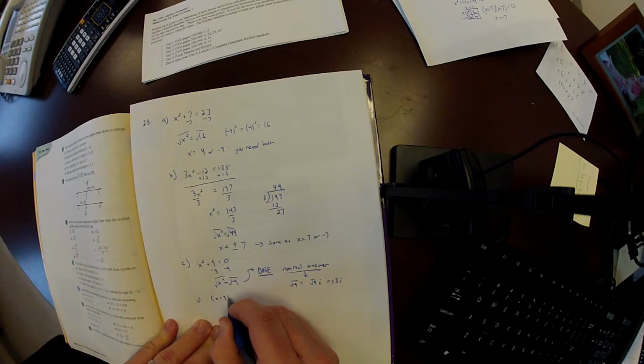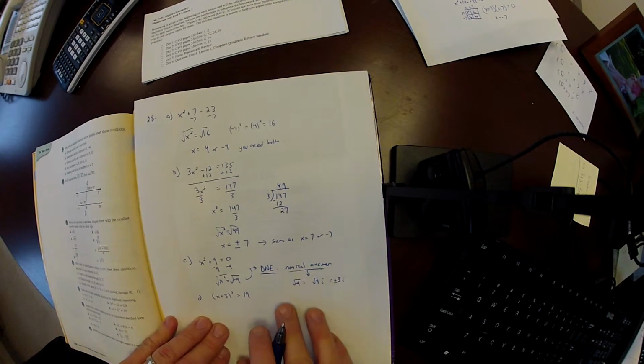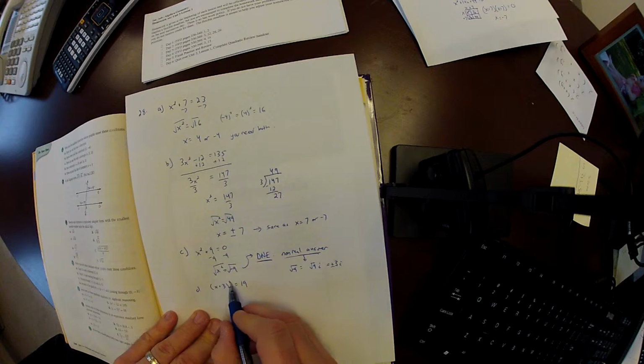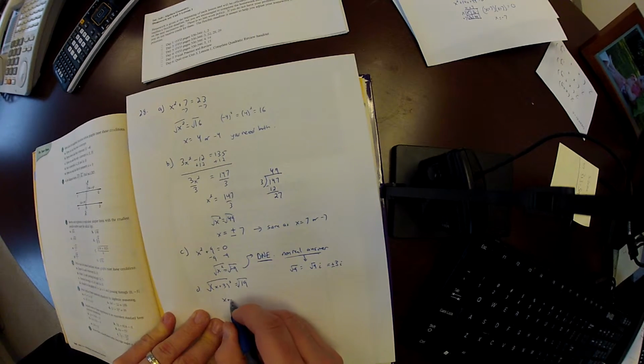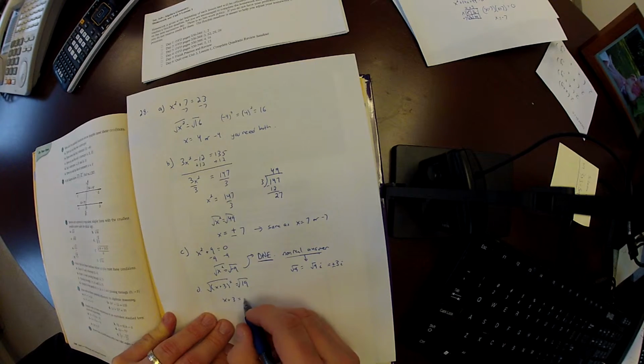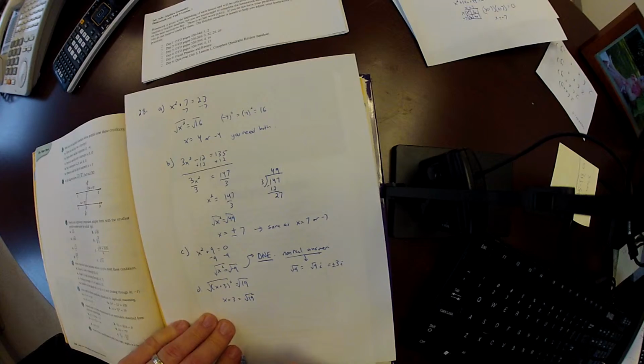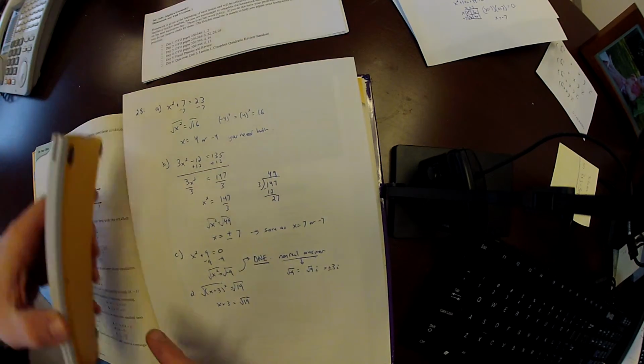I now have x plus 3 squared equals 19. I'm going to solve for x, so I want to undo the square first this time. So I'm going to square root 19. Now 19 is a prime number, so I know that the square root of 19 cannot be written as a nice integer. So if I want to, I can get a decimal approximation for this. So I probably will at this point in time.